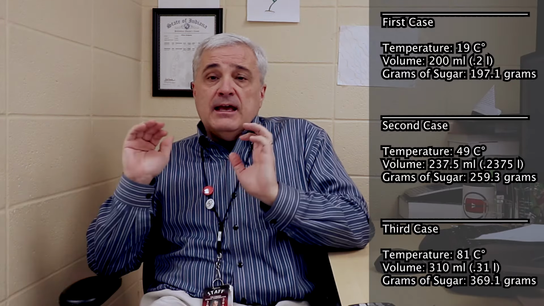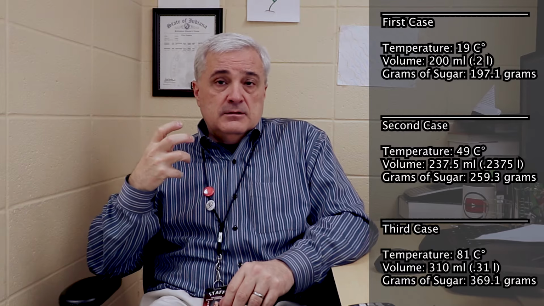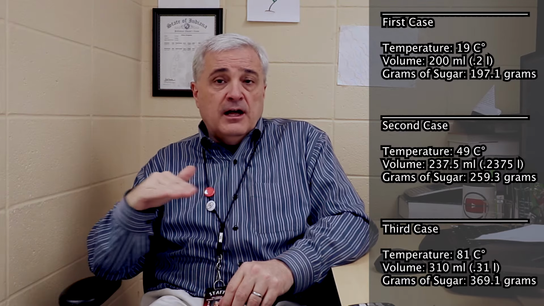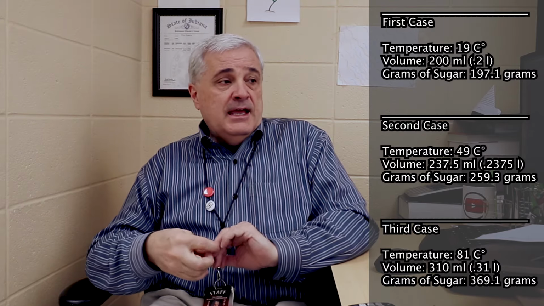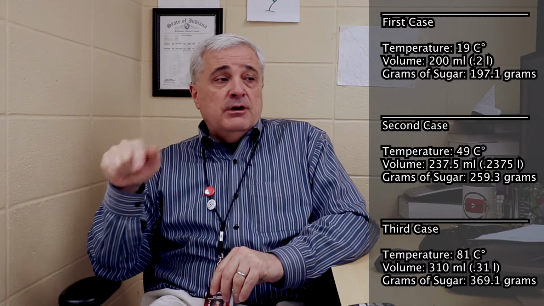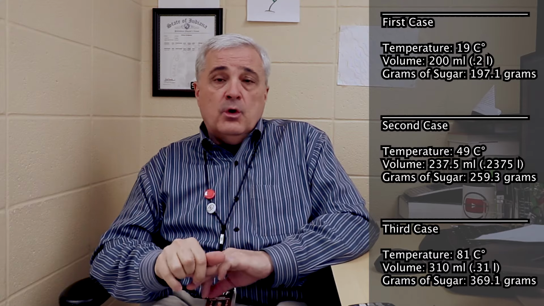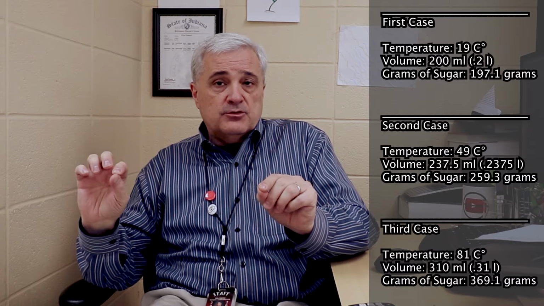All right. So in our first room temperature batch, we had a temperature of 19 degrees Celsius. And after we added the sugar, we had a volume of 0.2 liters, so 200 milliliters. And in that was 197.1 grams of sugar. All right, so 19 degrees, 200 milliliters, and 197.1 grams. So that was the room temperature trial. There's your numbers.